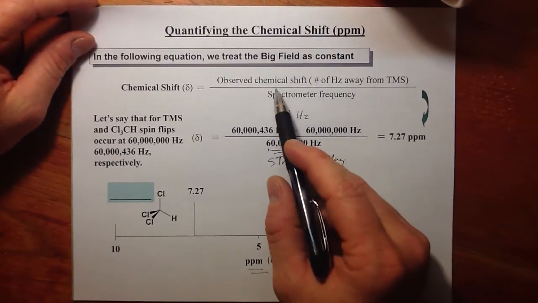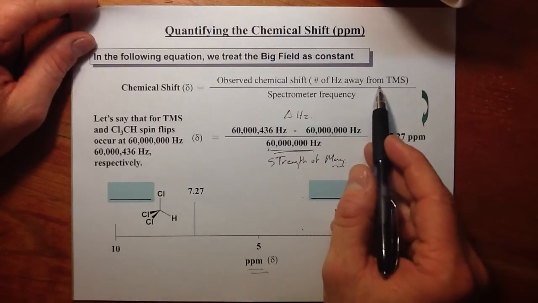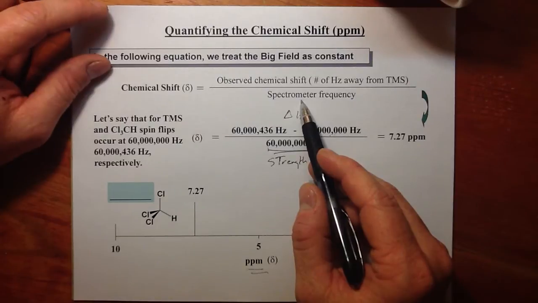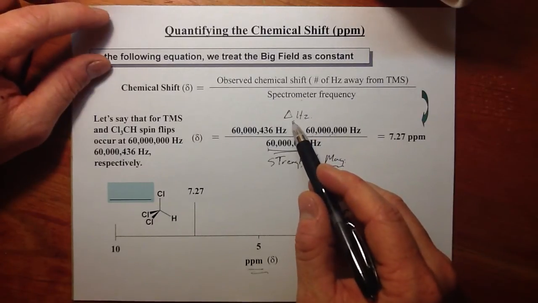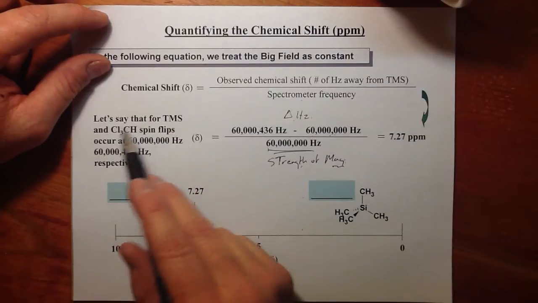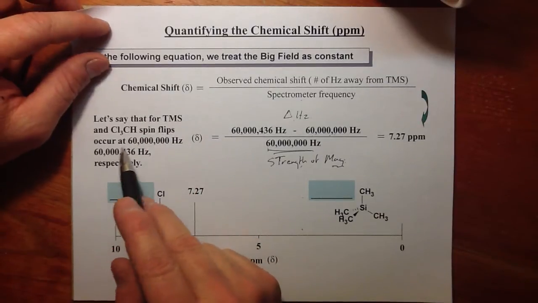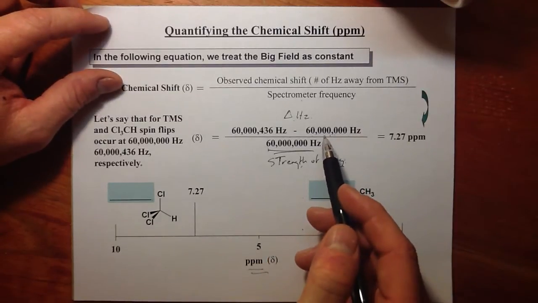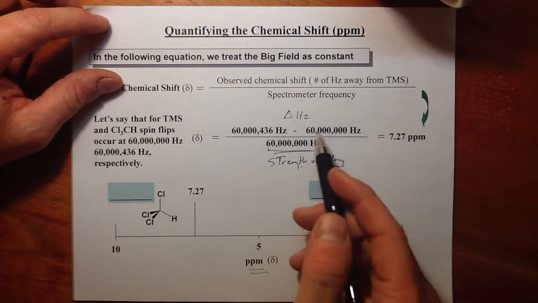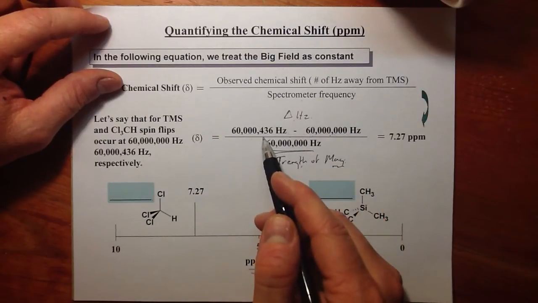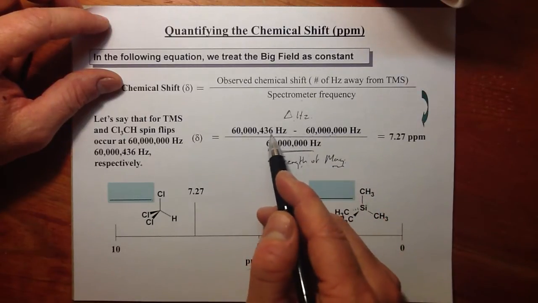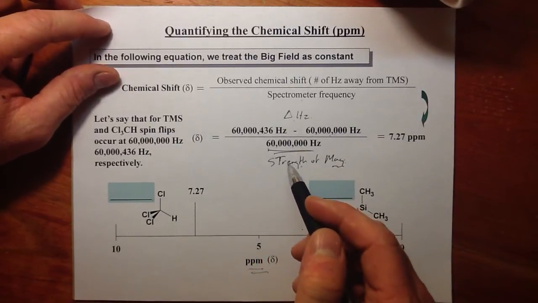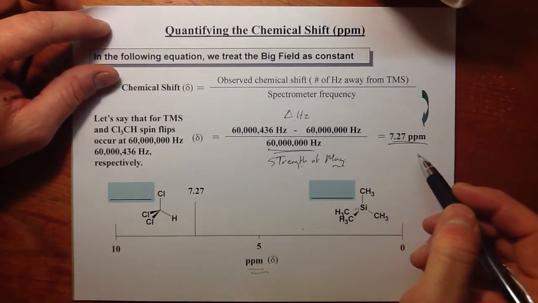So we've taken the observed chemical shift, the number of hertz away from tetramethylsilane, over the strength of the magnet. So let's say that tetramethylsilane and trichloromethane spin flips occur at these frequencies. We have the 60 million hertz. We set that as our zero, and everything above that we of course measure. So we have a very small difference, 436 hertz is our difference, and we divide that by the strength of the magnet, and we get this 7.27 parts per million.